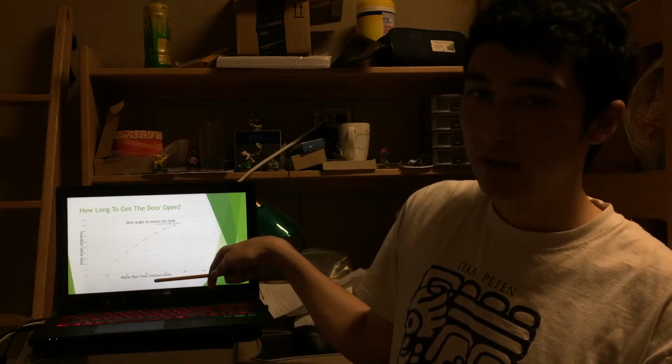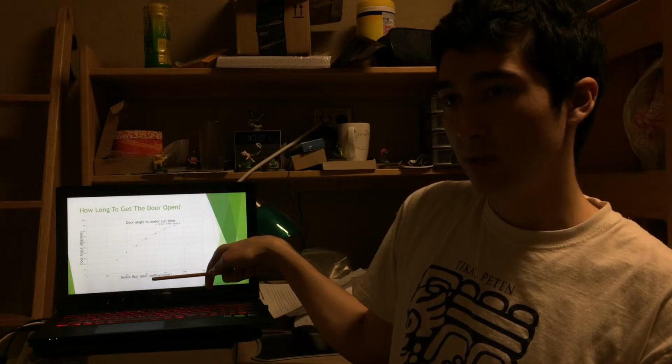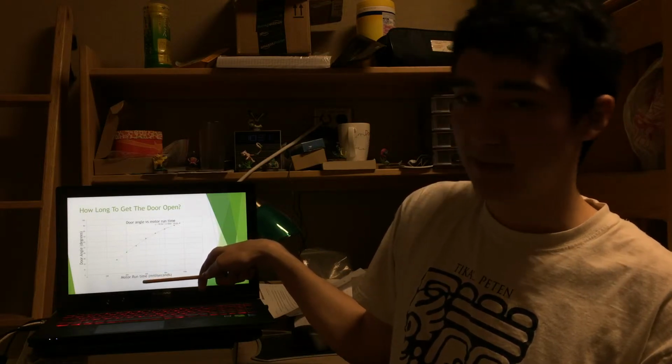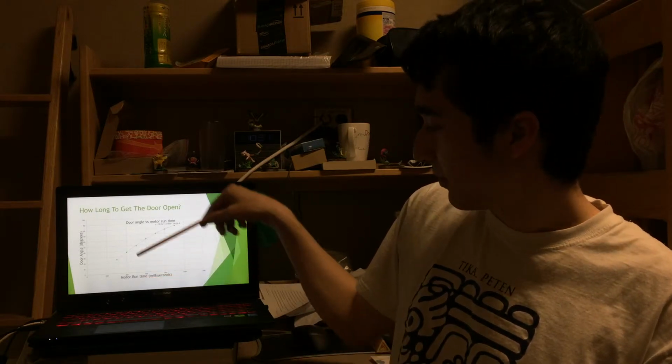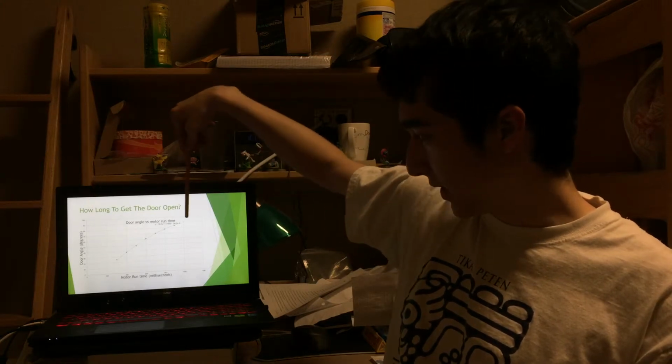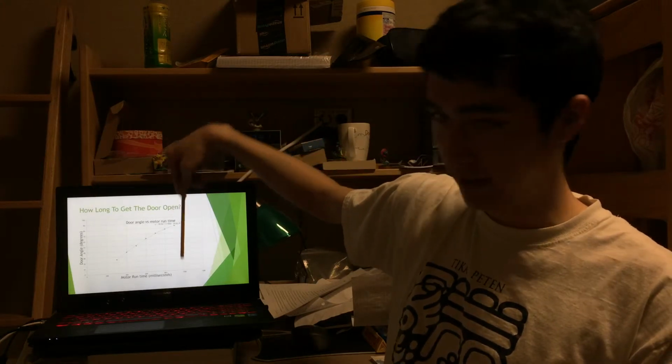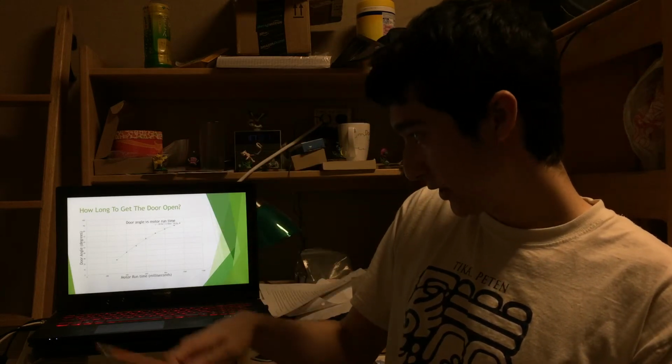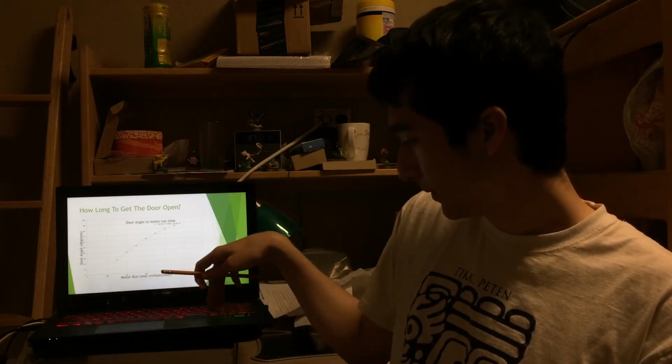And so here's the door angle in degrees from the vertical, and here's the motor runtime in milliseconds. My ideal opening angle is 90 degrees because that seems like a good clean number to aim for. According to my graph, to get an angle of 90 degrees, I needed to run my motor for around 960 milliseconds, and that gets me the angle I want.